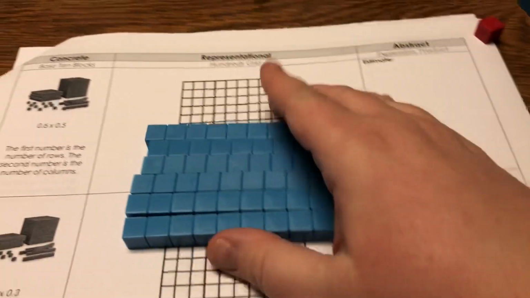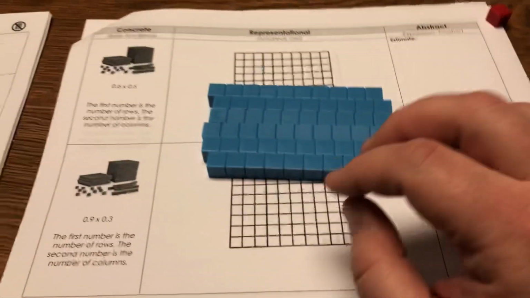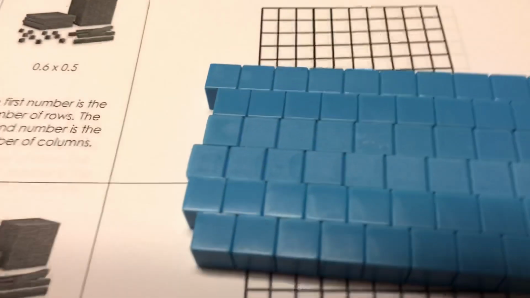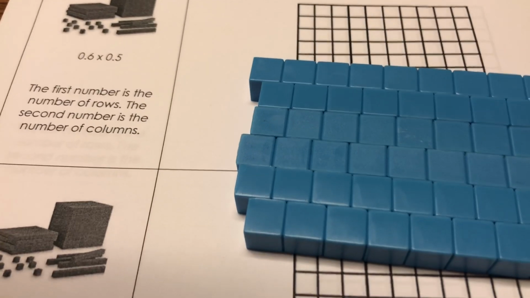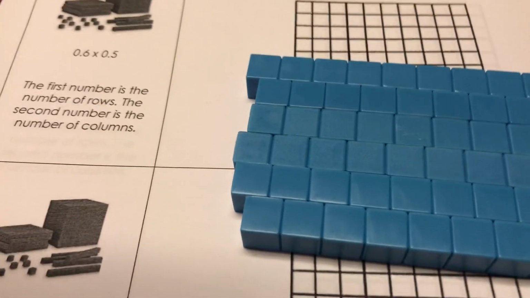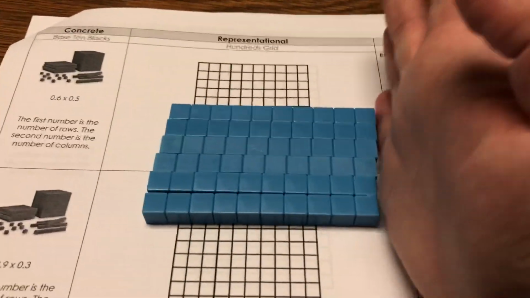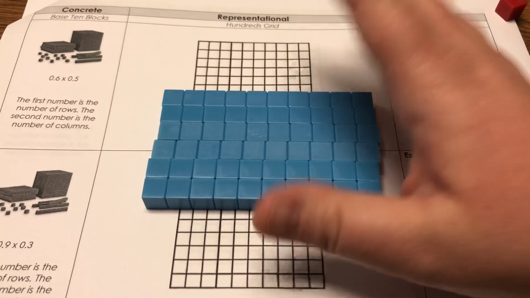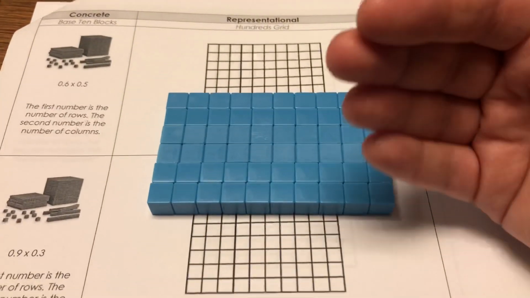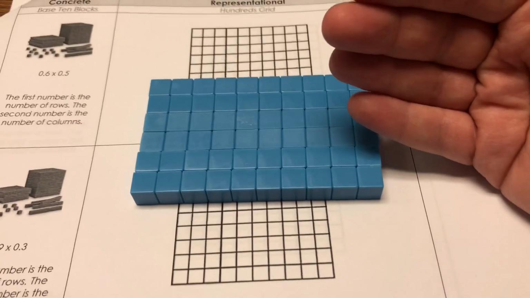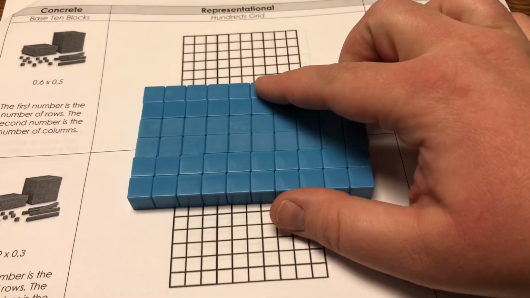So we have our 1 whole here. The first thing we're going to do is model 6/10 times 5/10. And the way that you read that is you're taking 6/10 of 5/10. So once you know what 1/10 of 5/10 is, you can figure out what 6/10 of 5/10 is. I'm going to show you a quick and easy way to do that. First off, the first number in every multiplication problem is the number of rows that you have. So whenever you see the first number, always assume it's the number of rows. Okay, so right now we have 6 rows.